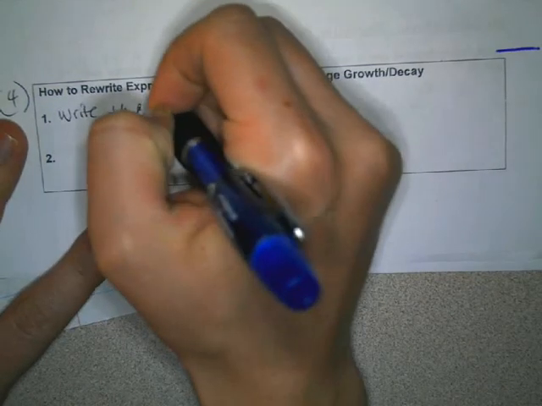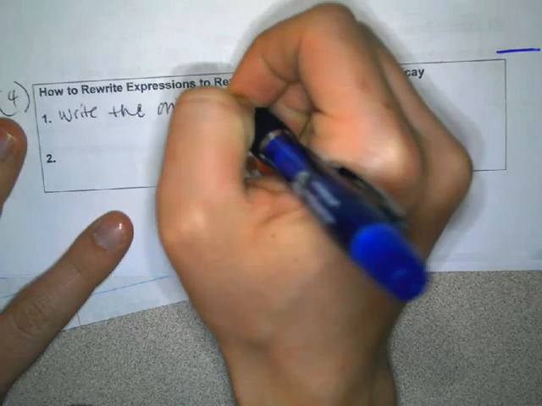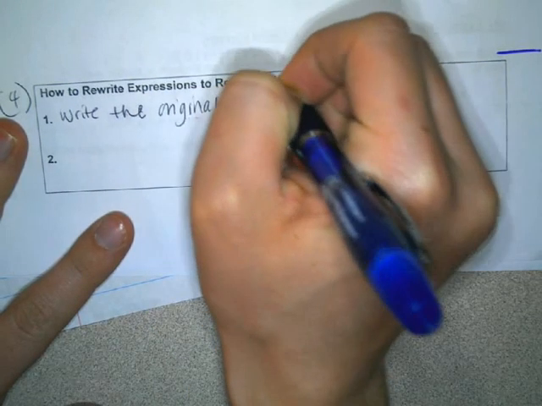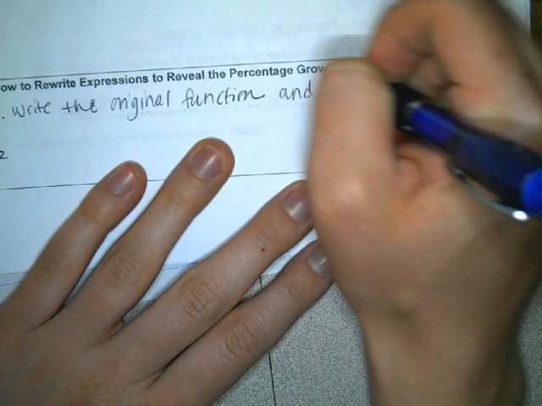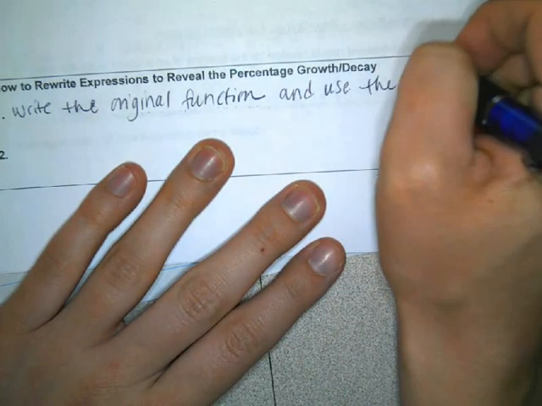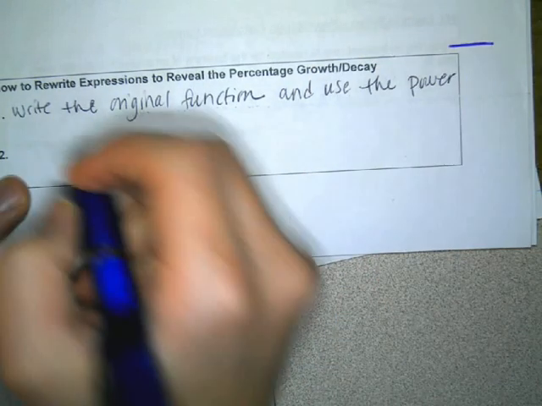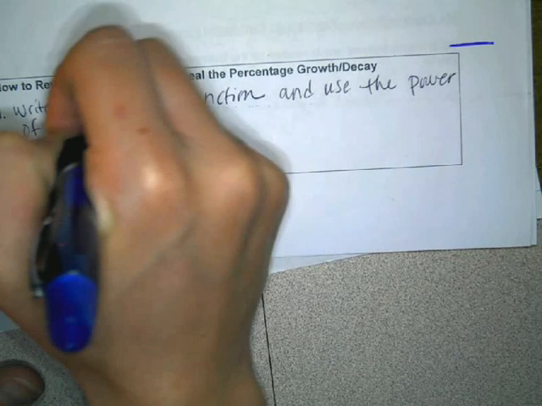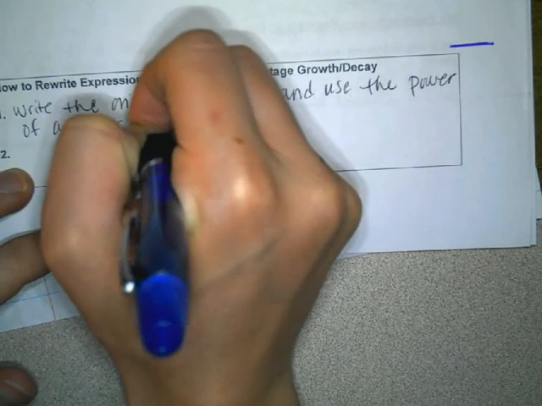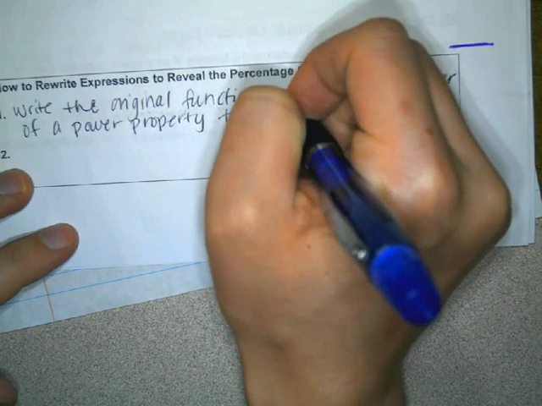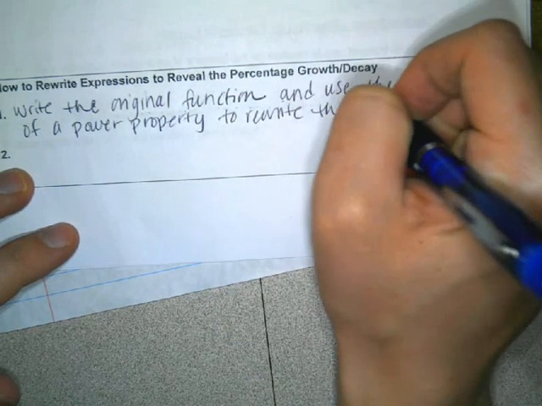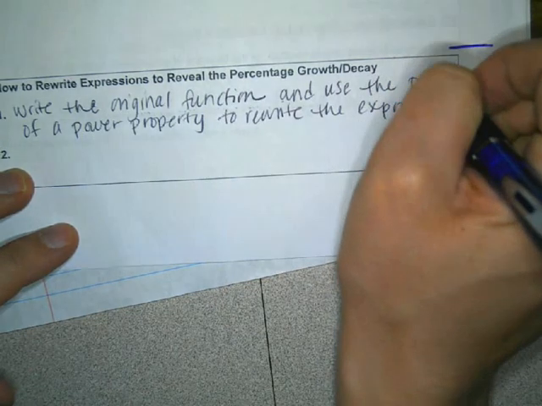Alright, so you're going to write the original function. Then you're going to use the power of a power property to rewrite the exponent.